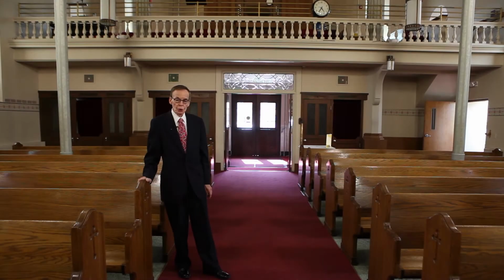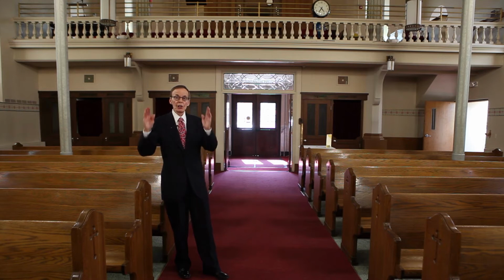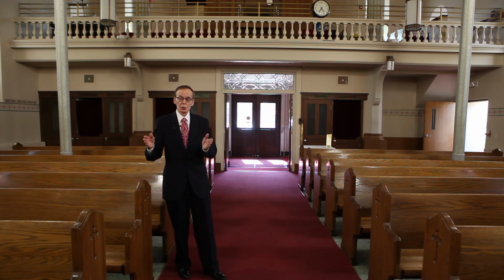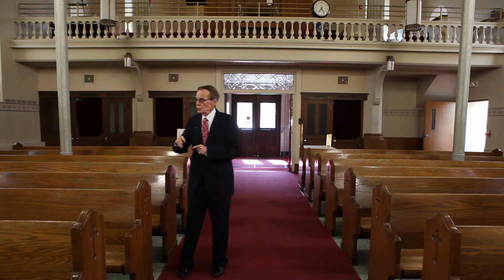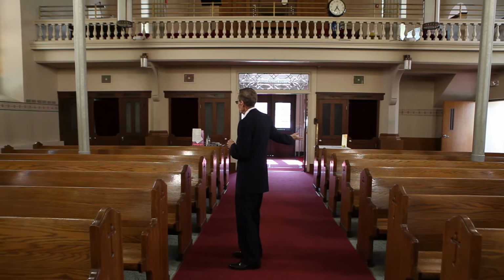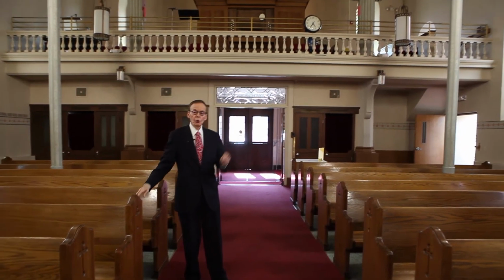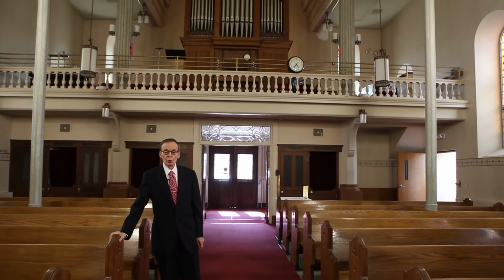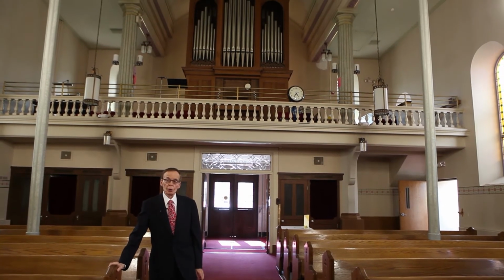As we enter the church, as in all traditional Catholic churches, this is called the nave of the church. This is where the pews are. This is basically where the faithful come for the liturgy of the church. You'll see on the right and the left hand we have confessionals and a choir loft above, which is a traditional way in which Catholic churches were built.